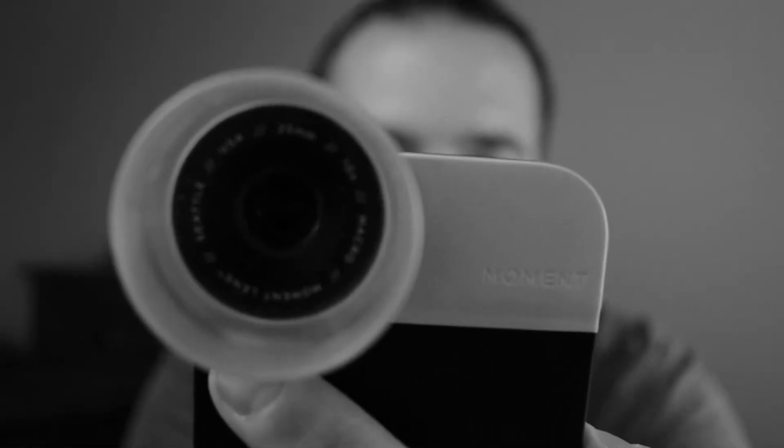I could not show you. This is the macro lens. I'm going to take a photo of you. Let's see, photo. Yeah. Oh, look how dusty that lens is.